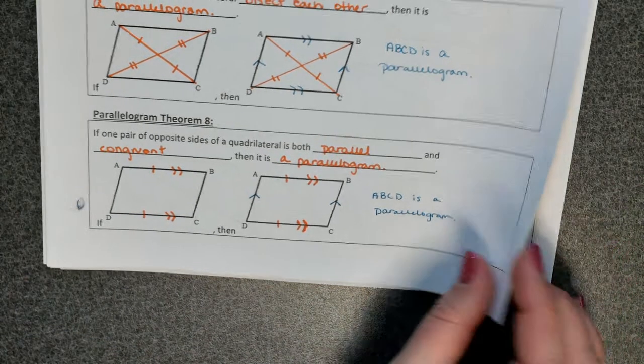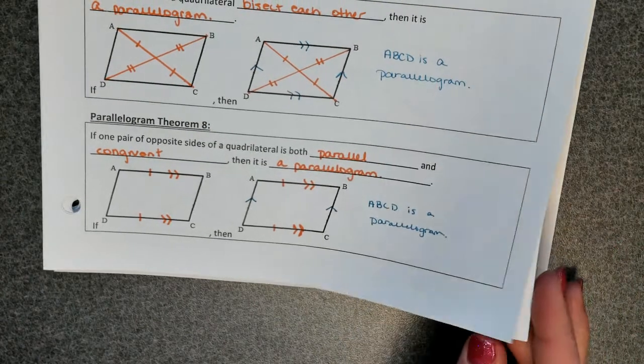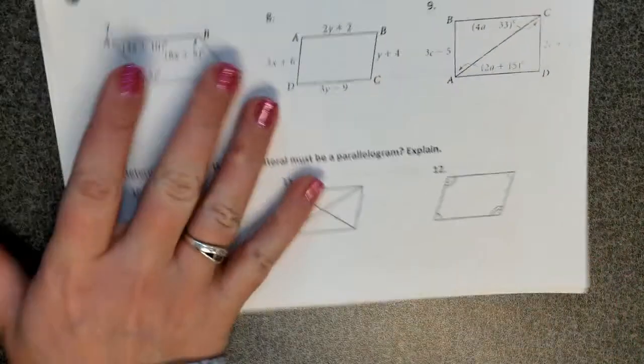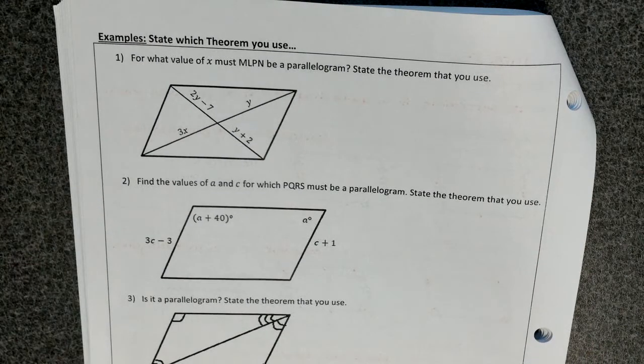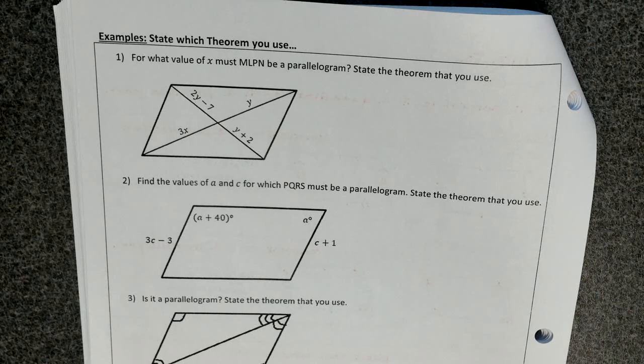All right, flipping that page. We're going to actually use these theorems. Okay. And it says, for what value of x must MLPN be a parallelogram? State the theorem that you use. So we want to make it so that this is a parallelogram. What would we need to know in order for this to be a parallelogram based on what's marked?